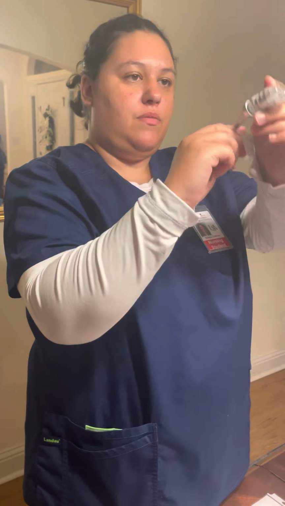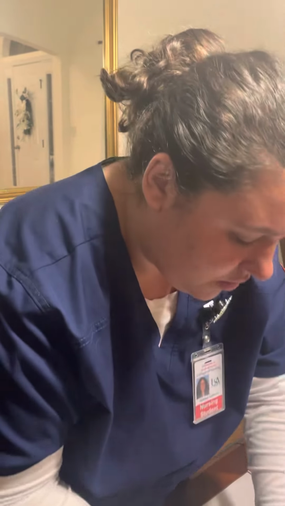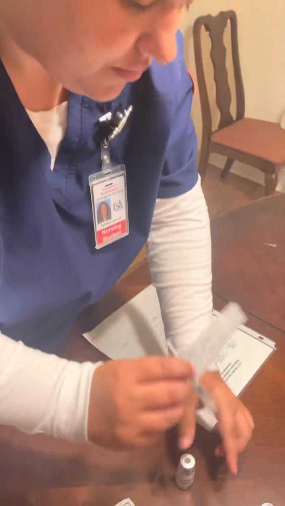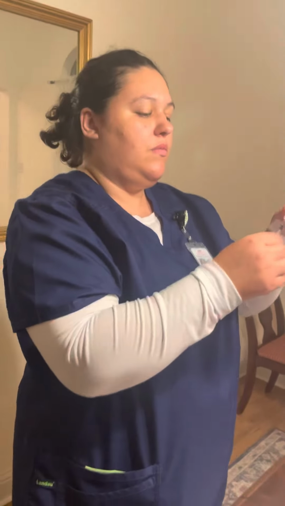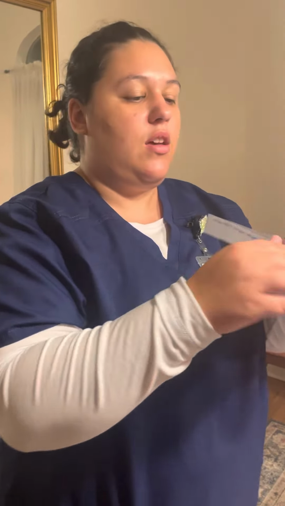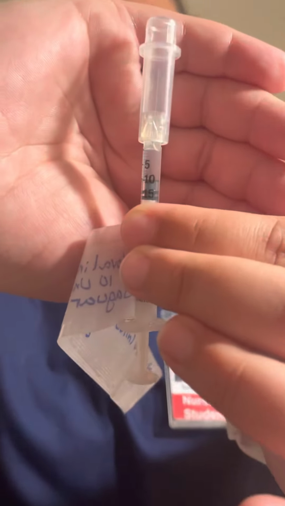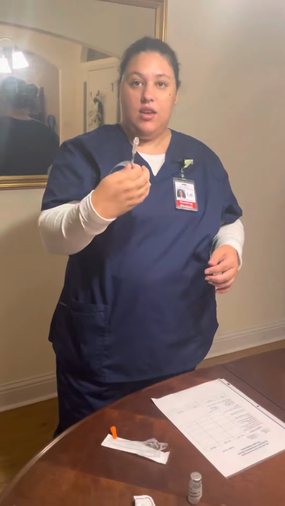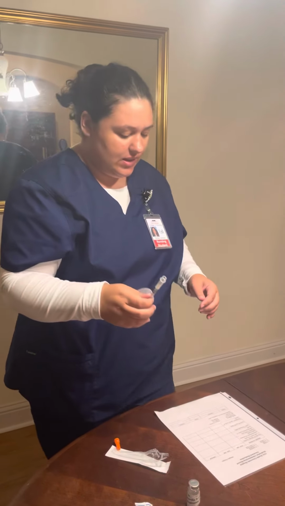All right, I've done 10 units of insulin, and then I would have my fellow nurse double check that I grabbed 10 units of insulin.